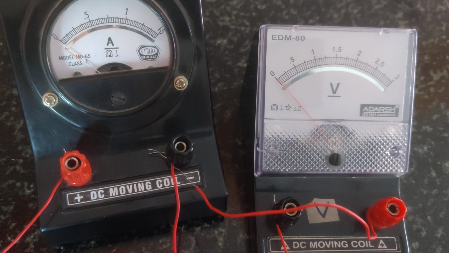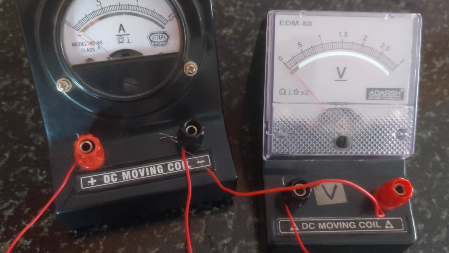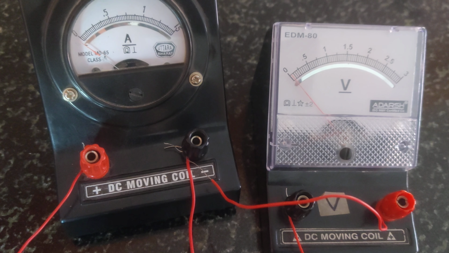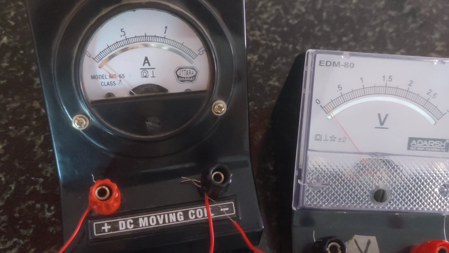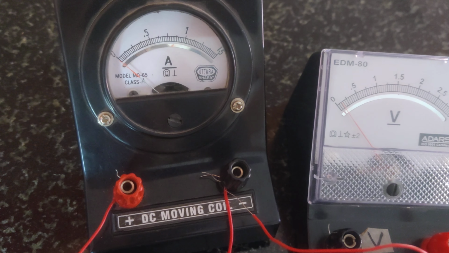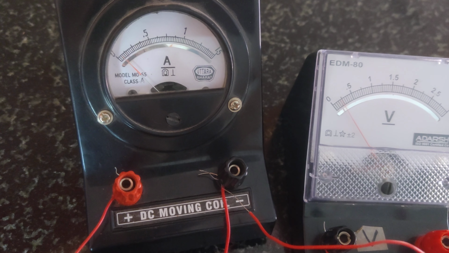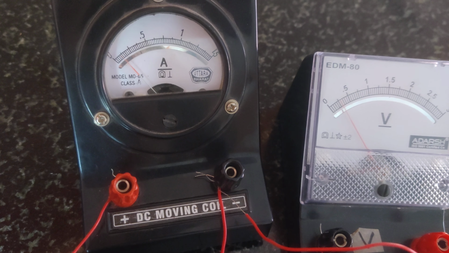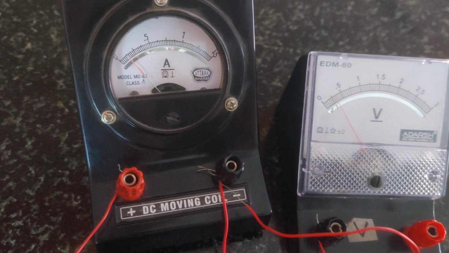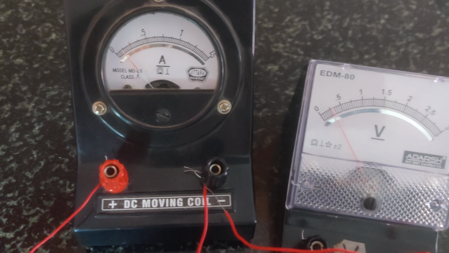Both the voltmeter and ammeter are varying. Yes, both are varying. So now we can see the readings.